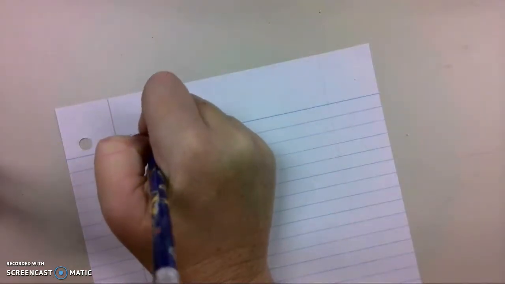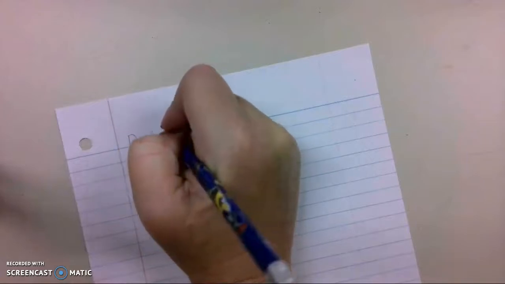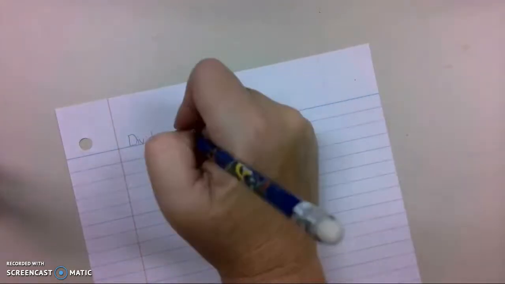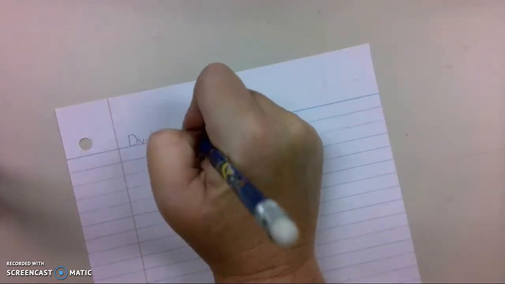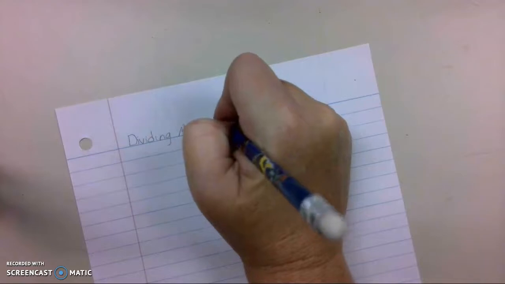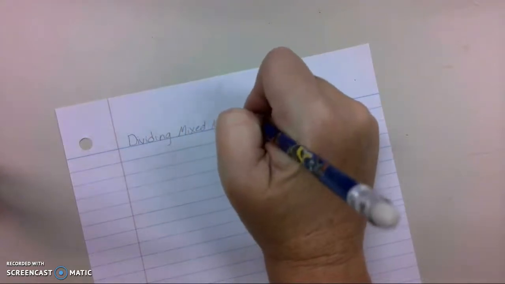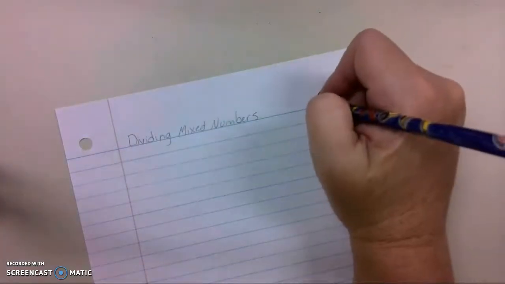Today we're going to be taking notes on dividing mixed numbers. For this lesson you are going to need your own piece of loose leaf paper. So we're going to title it Dividing Mixed Numbers. And we're going to put our name on it.